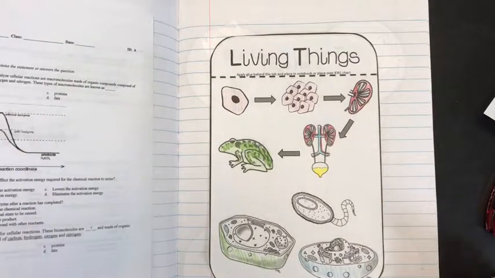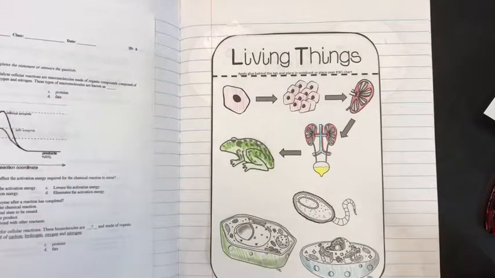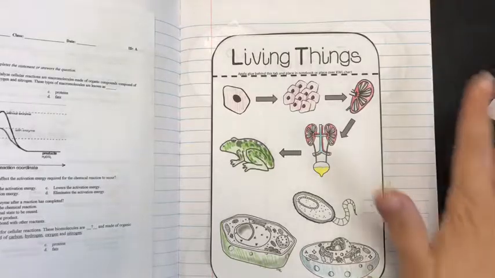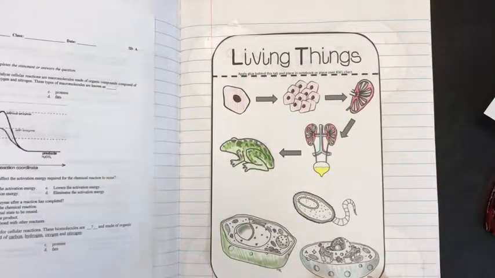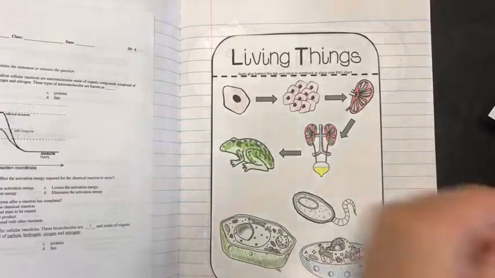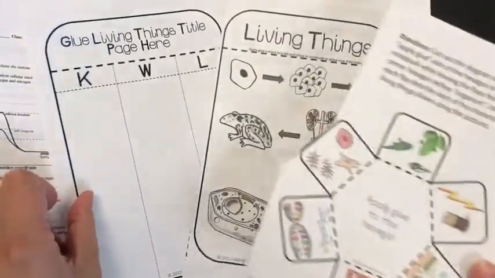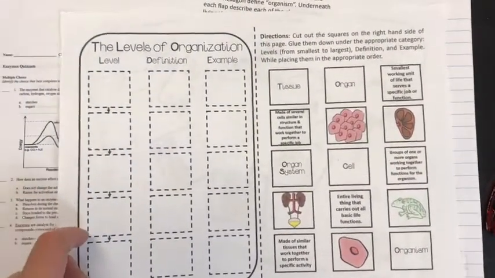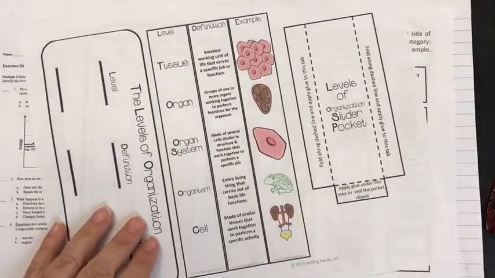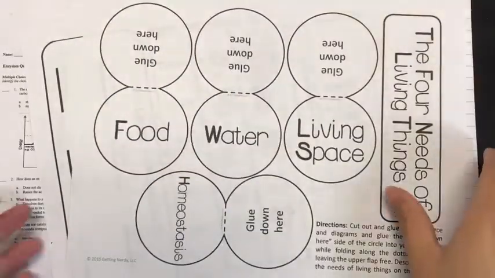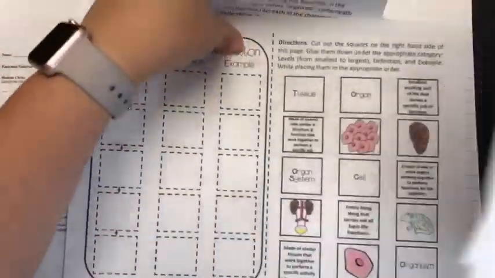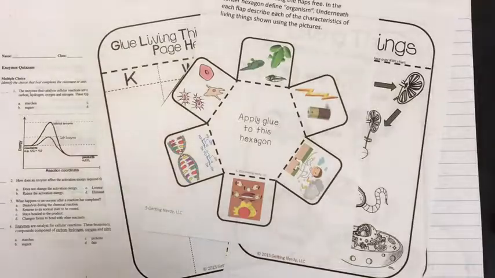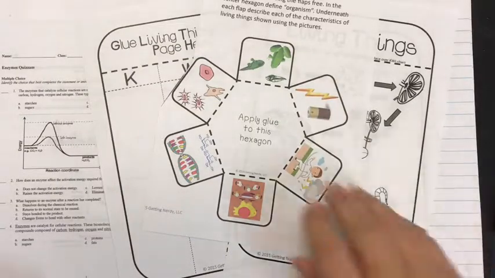Everyone, this is Miss Govey, and I want to give you a rundown of all the materials you're going to need to get our unit on living things started. To start off, you're going to come to me and get a ton of papers: a KWL and a living things star chart, a levels of organization paper, a little foldy thing, these circle things. Lots of papers in this one, lots of cutting in this one, but trust me, it's all going to be worth it in the end.